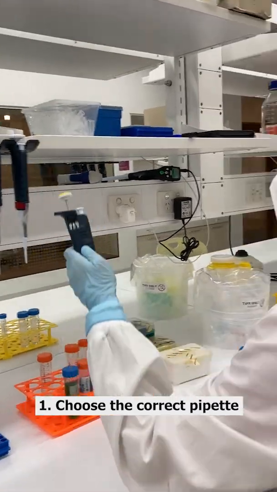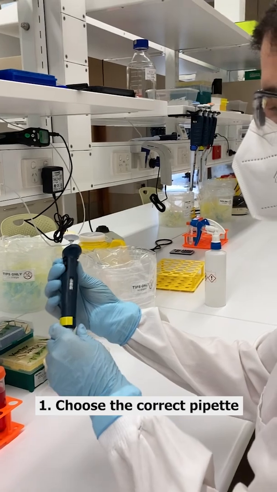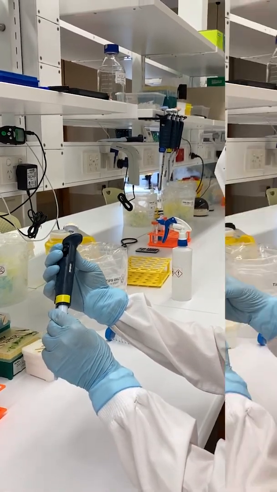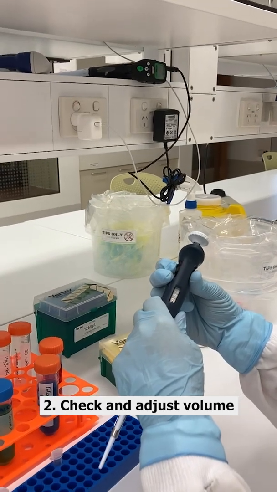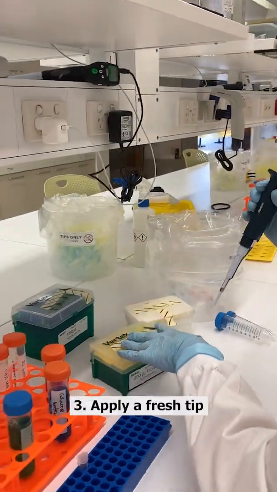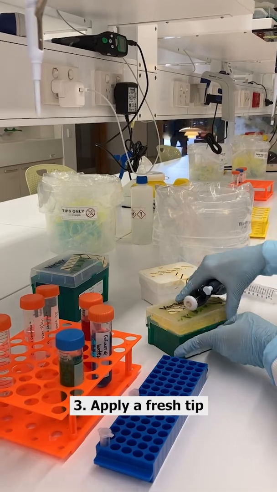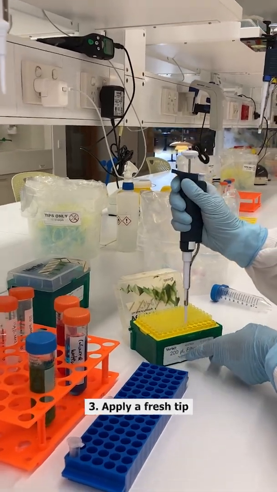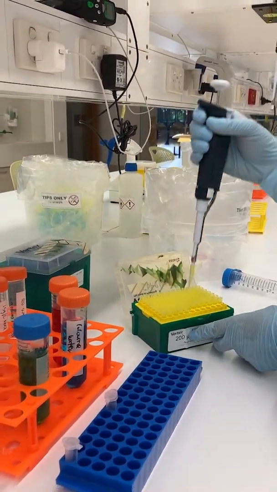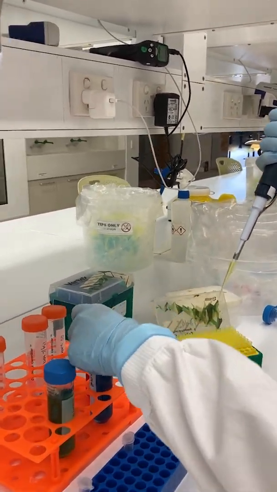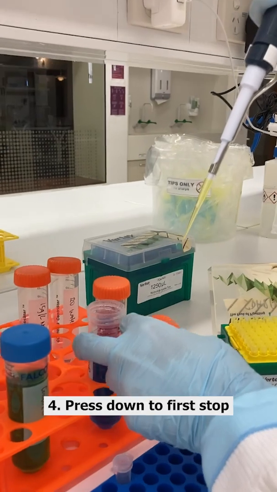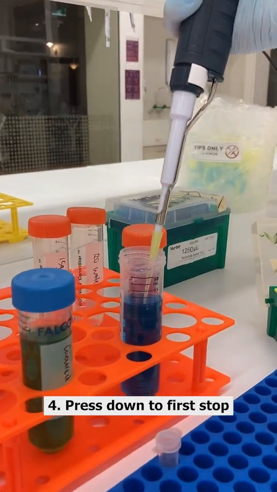First, choose the correct pipette and tips for the required volume. Check the volume and adjust if necessary. Apply a fresh tip. Press down to first stop.